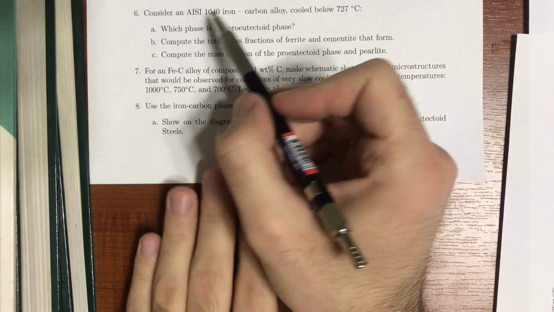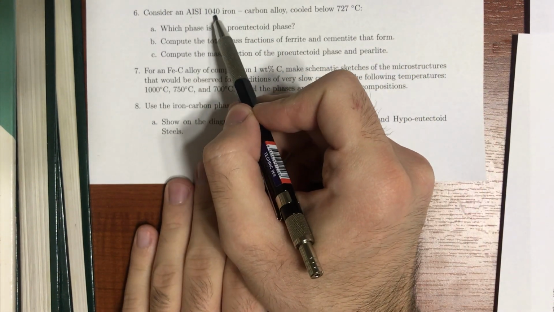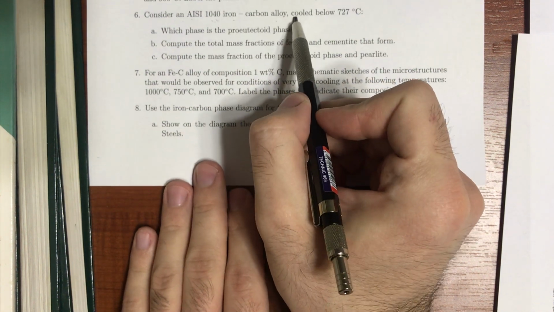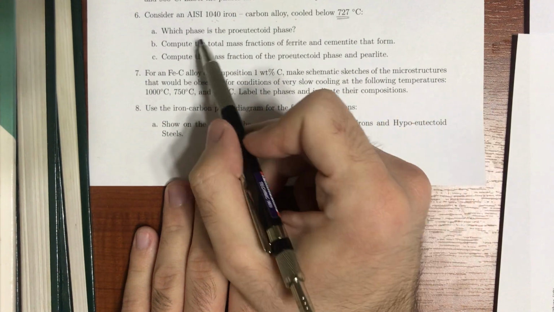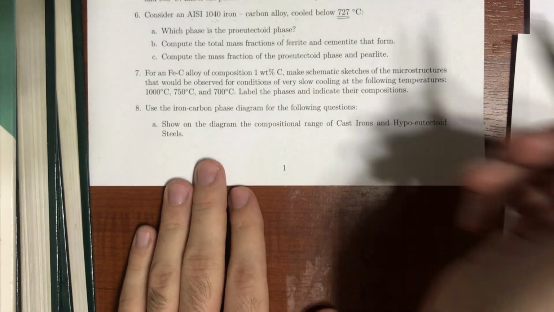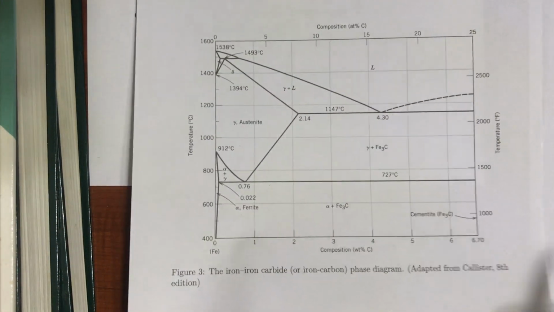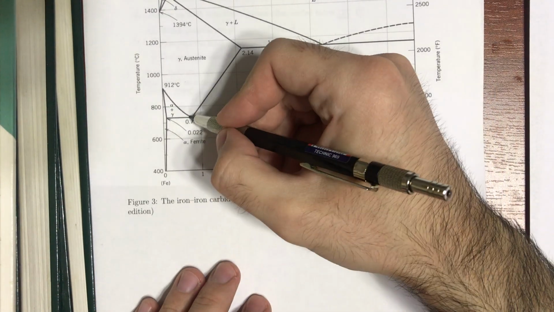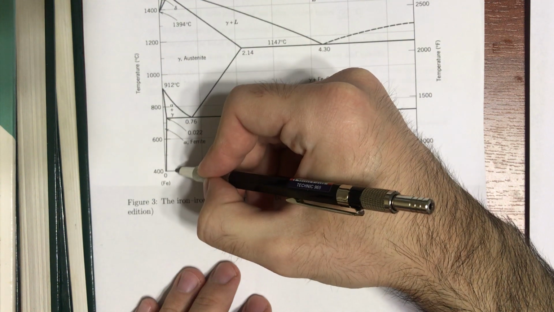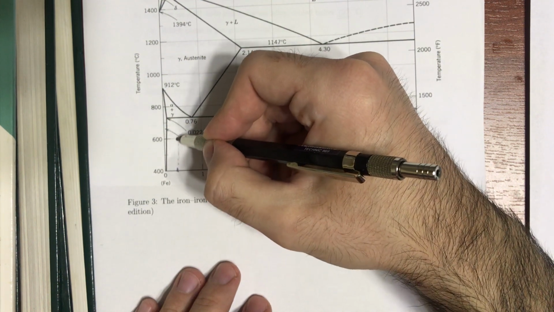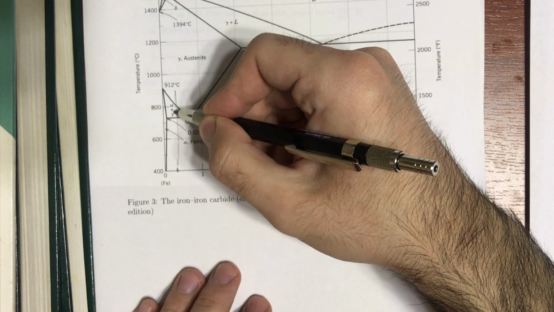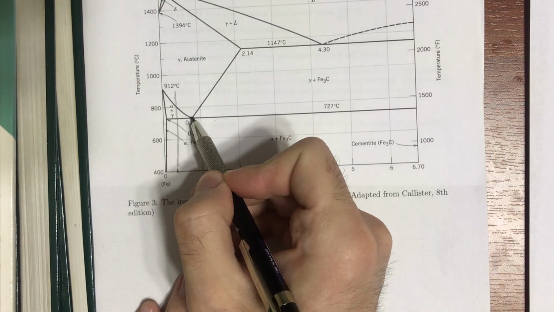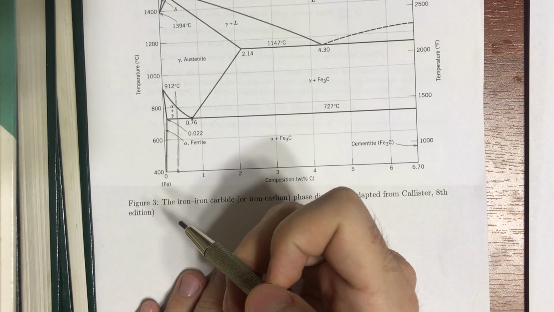Okay, question 6. Consider an AISI 1040 iron carbon alloy, which is steel, and this is cooled below 727. Which phase is the proeutectoid phase? So we look at the iron carbon system here. 0.4% is somewhere around here. We go up. Now the proeutectoid phase is the phase occurring just before the eutectoid reaction here.